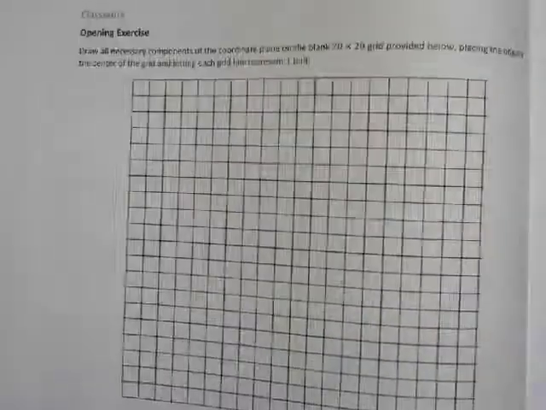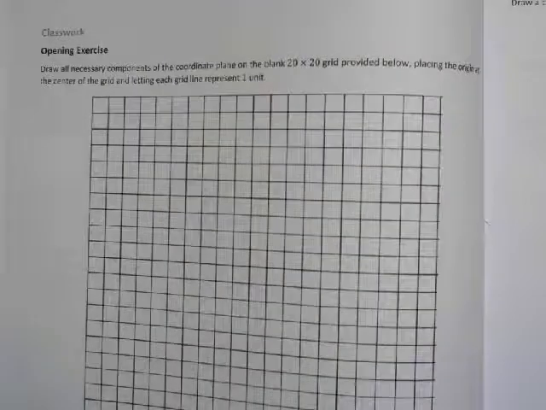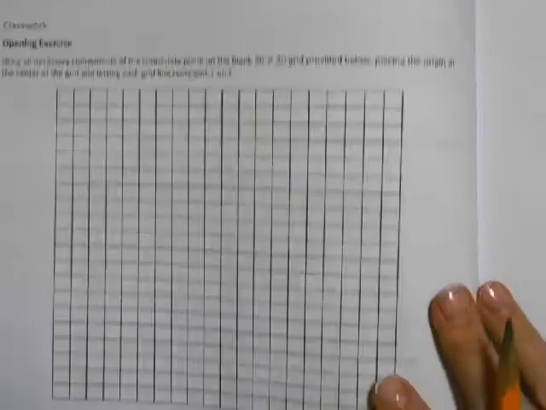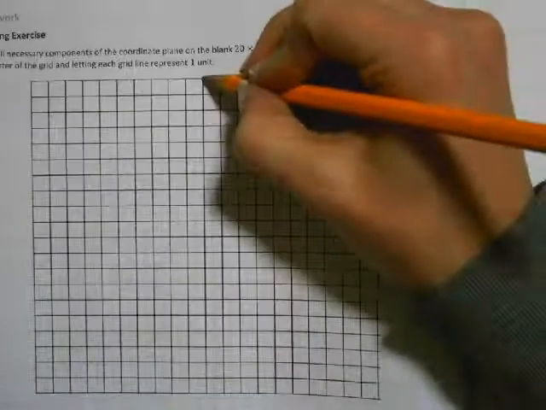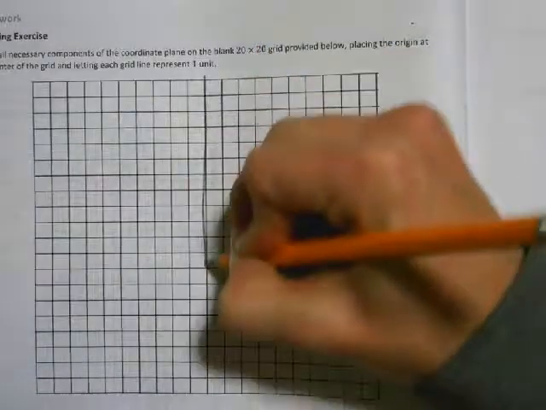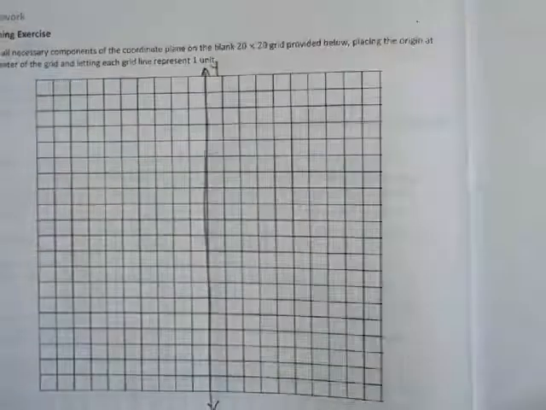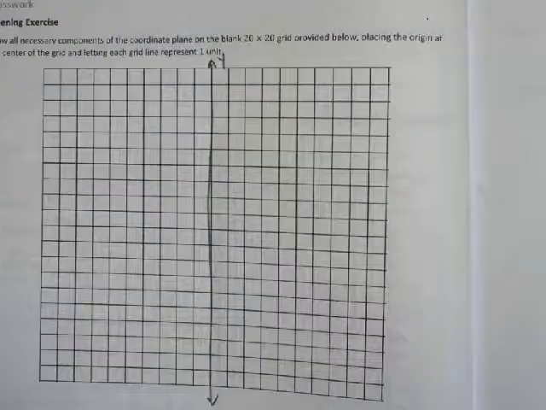Lesson 17, we're going to continue practicing working on the coordinate plane. We're going to review what all the parts of the coordinate plane are before you begin. So the first thing I need you to do is draw a line right down the middle here. Put your arrows on the end. Put your y up here so you remember this is your y-axis.